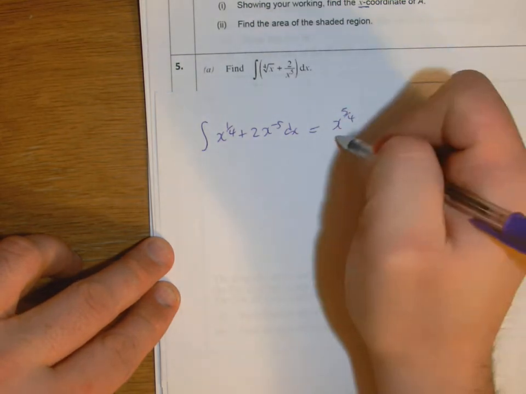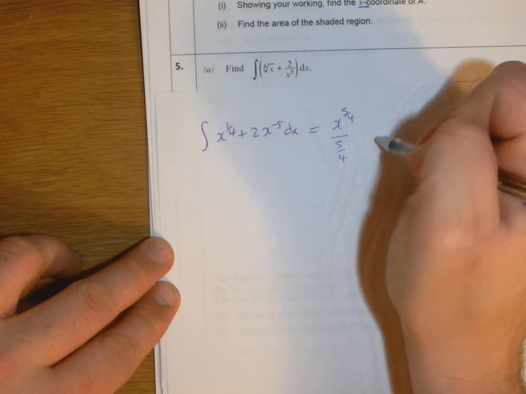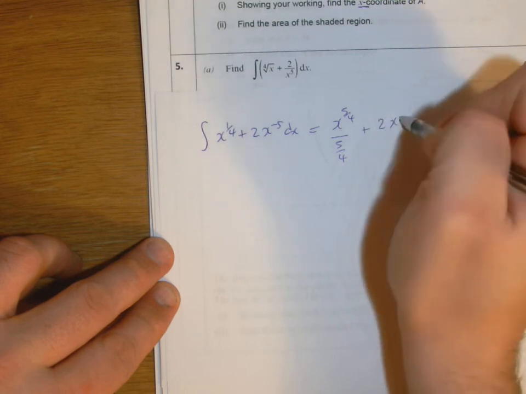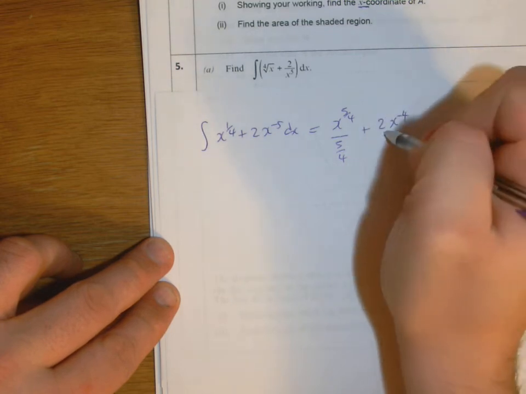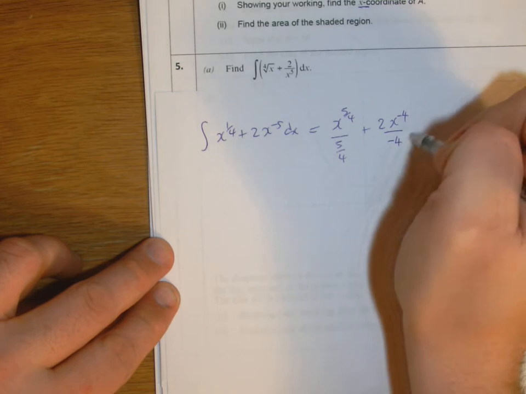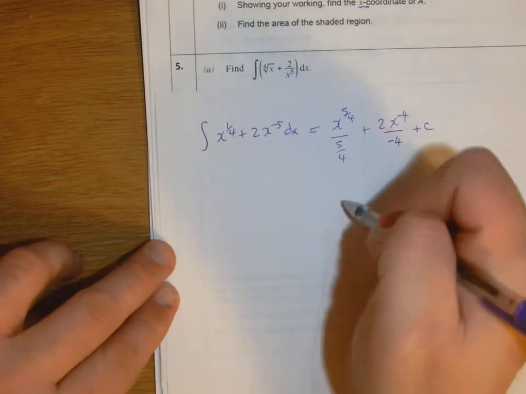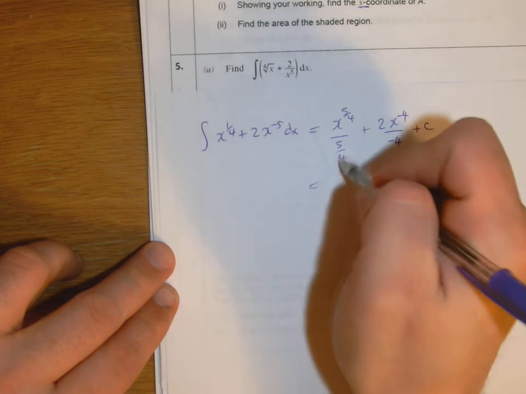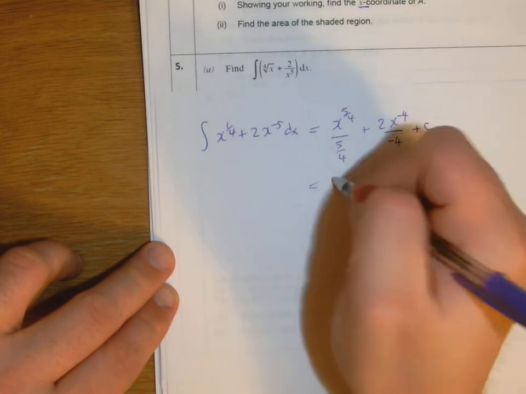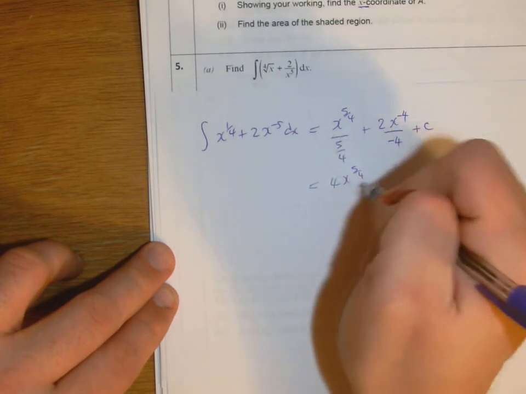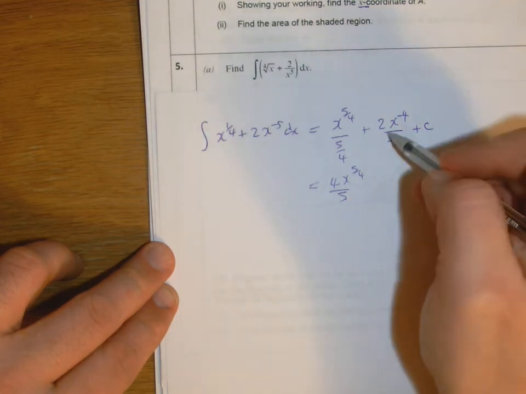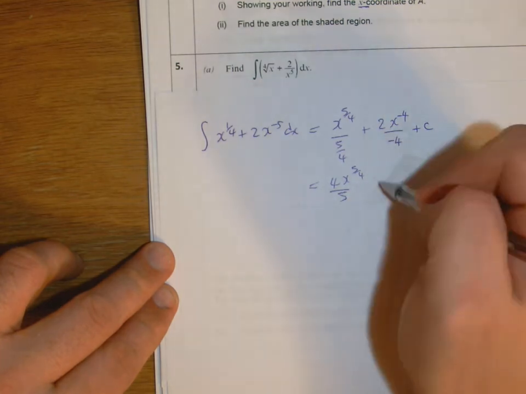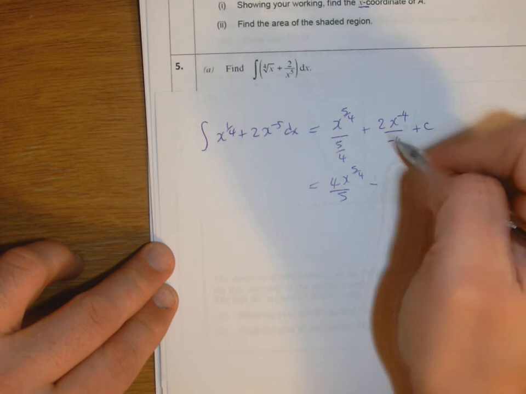Okay, so you add 1, divide by that new power, 5 over 4, plus then 2x, add 1, so you get minus 4, all over then the new power, which is minus 4, plus c. Okay, simplify this. Well, 4 fraction years, take the 4 up, so 4x to the power 5 over 4 over 5. Okay, now here 2 over minus 4, well, it becomes a minus. 2 over 4 is a half, isn't it?